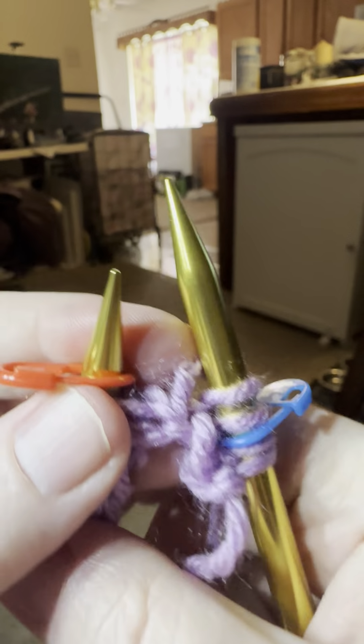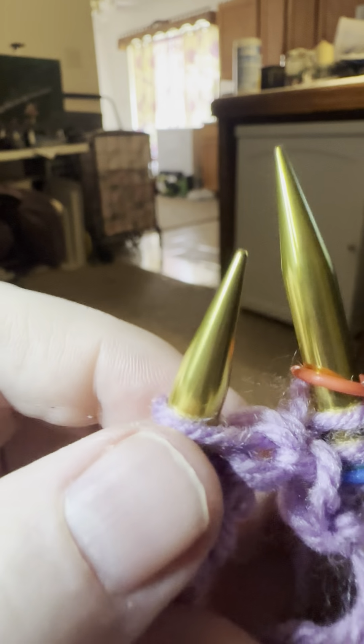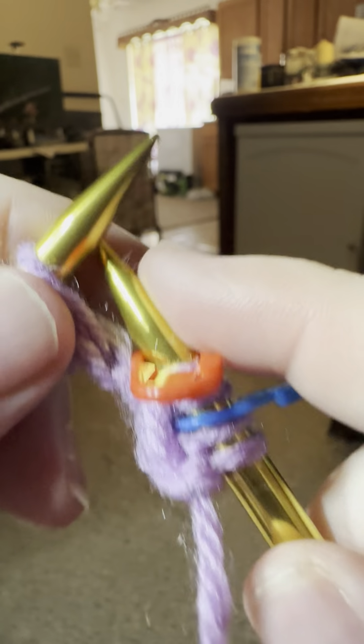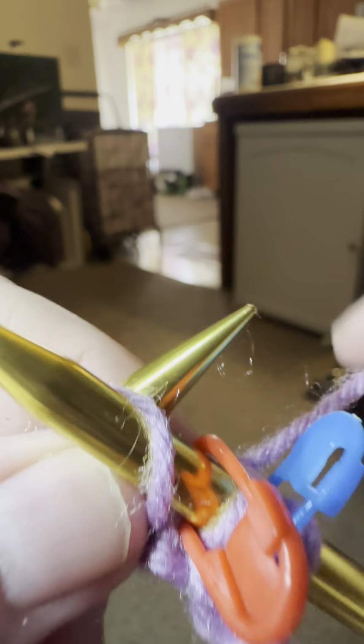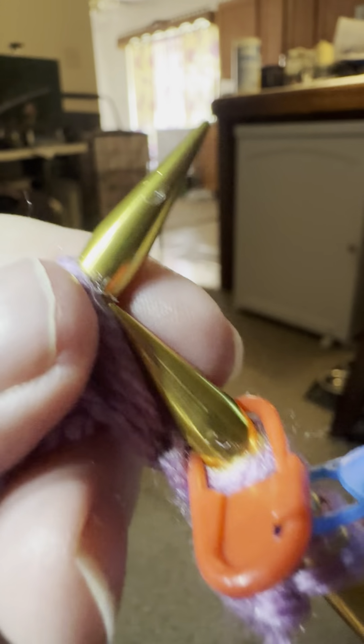All right, and then you will move your marker over and knit this stitch so we can do the increase on the other side. Oh, sorry, wrong direction, Teresa.